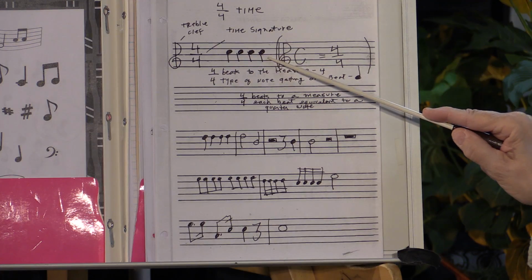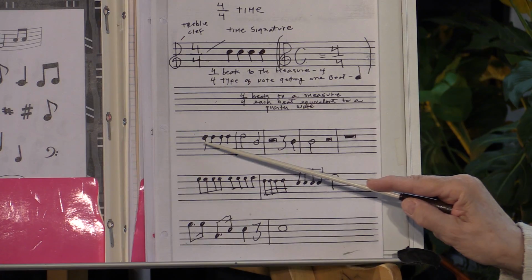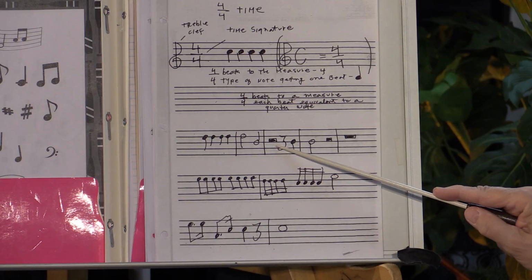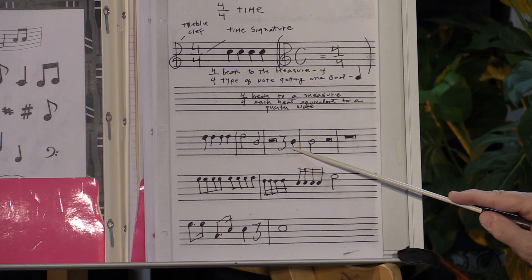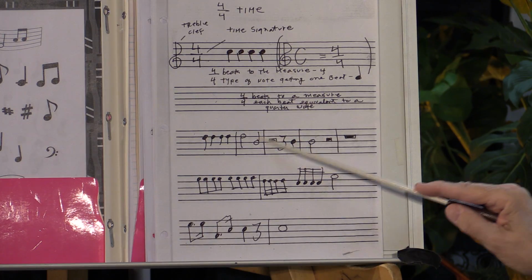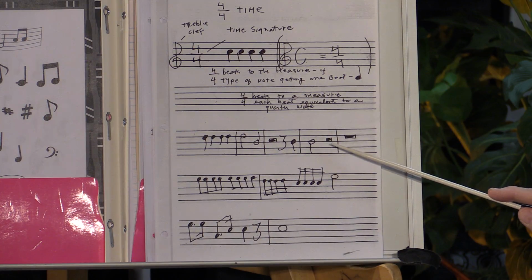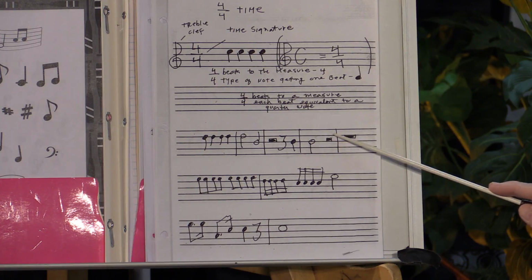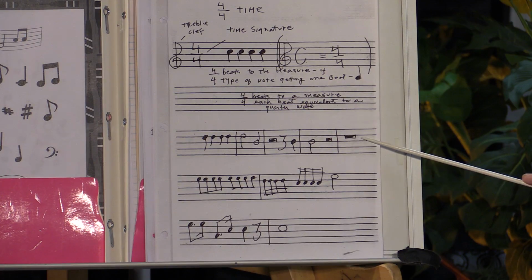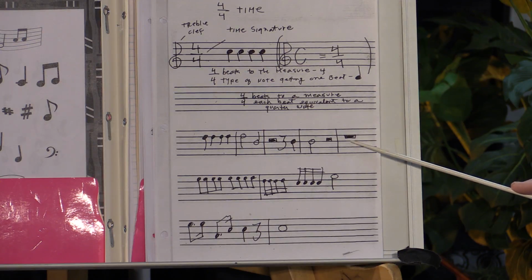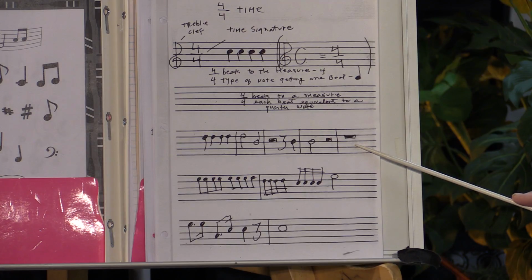4 quarter notes, 2 half notes, a half rest, a single rest, a quarter note, all equaling 4 beats. A half note, a half rest, that is a 2-beat rest. So you still have your 4 beats to the measure. This is a single, it would be the equivalent of the whole note here. It's a whole rest, and you don't play, so you put it in. It's the only rest that's going to appear in the measure.